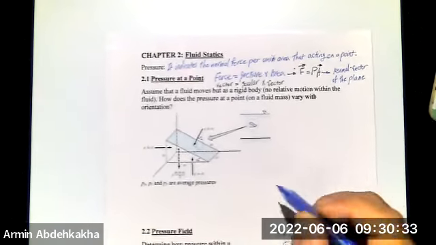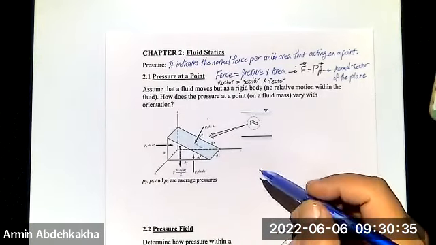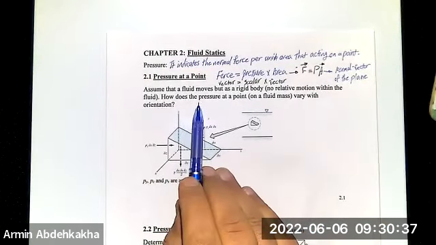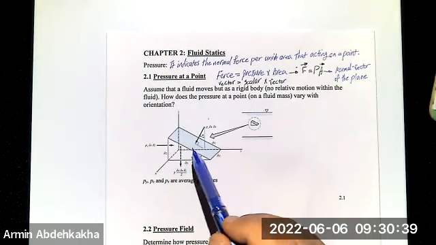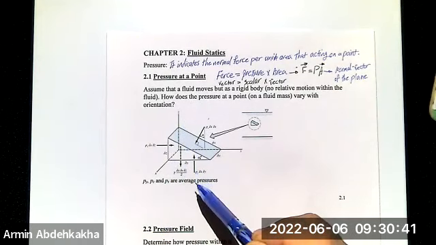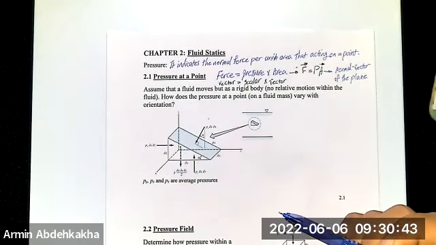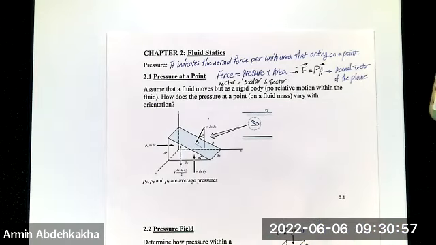So what's the point of assuming a fluid moves through a shape like this? That's the way we can prove Pascal's law, that pressure at a point in a fluid at rest is independent of the direction if there are no shearing stresses. So we'll talk about them.